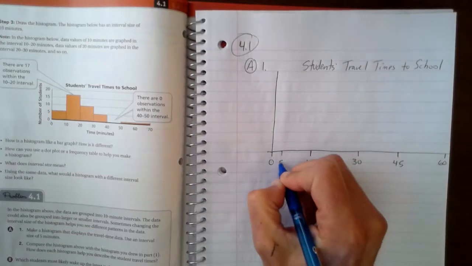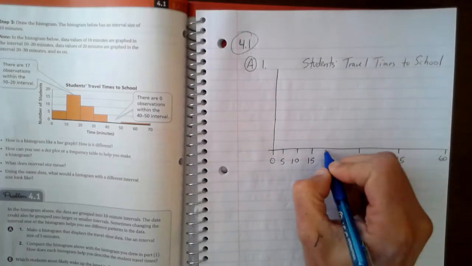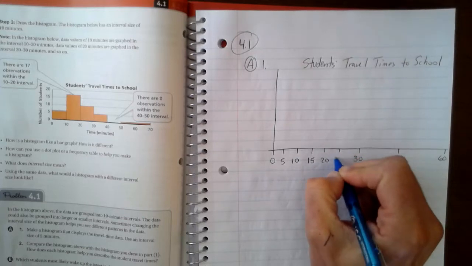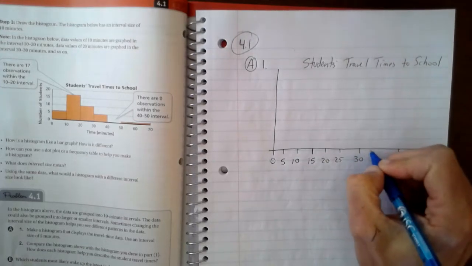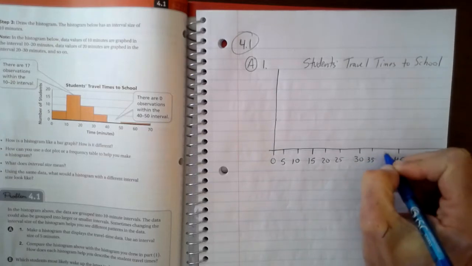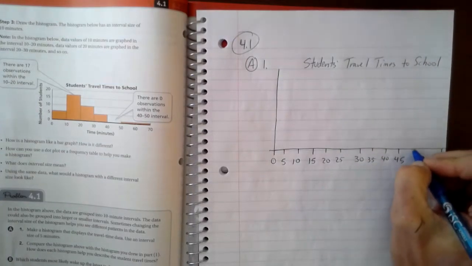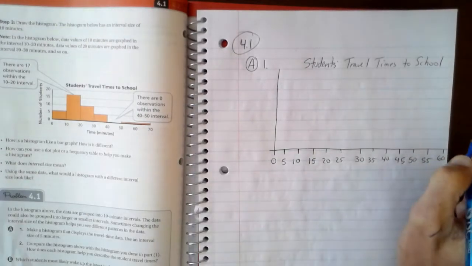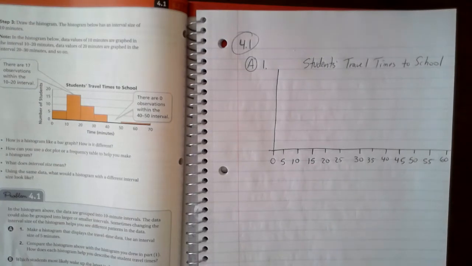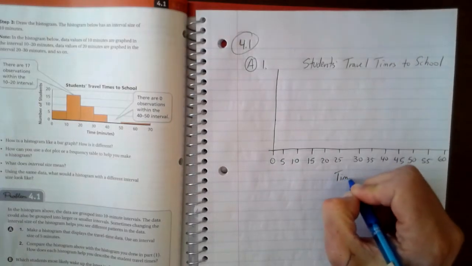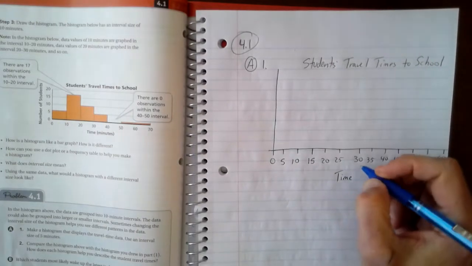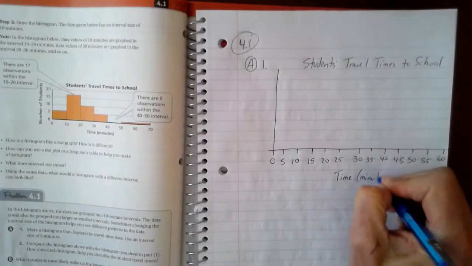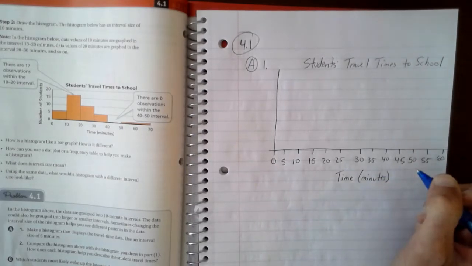I'll just estimate. That'll be about 5. That'll be about 10. That'll be about 20. That'll be about 25. Then I've got 30. Then 35. Then 40. I've got 45. Then 50. And then 55. Okay? Again, if I'm going too fast, hit the pause button. And once you've caught up to me, then unpause. I need to label the x-axis as time in minutes, so I know that those numbers aren't seconds or hours or days.